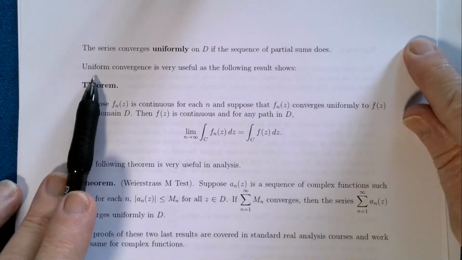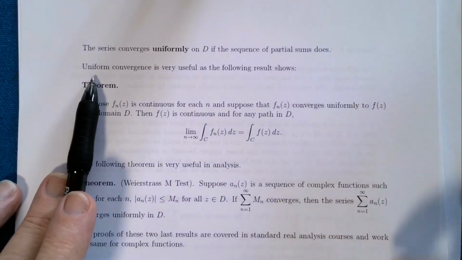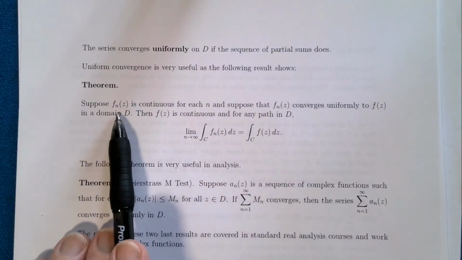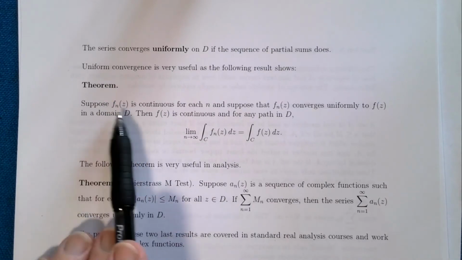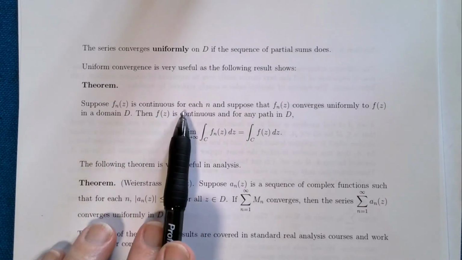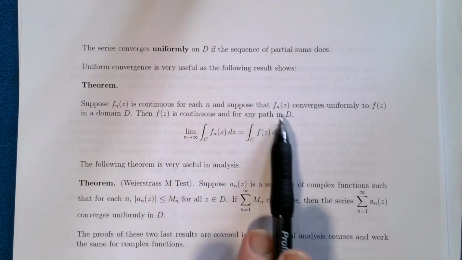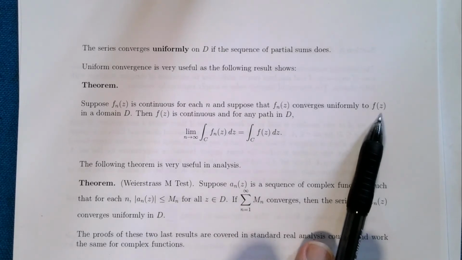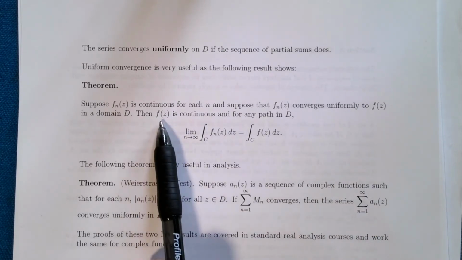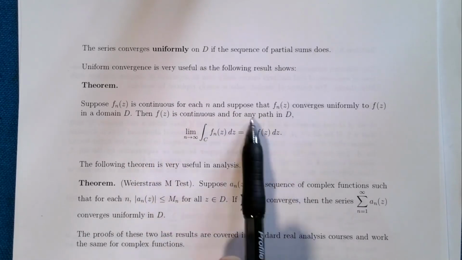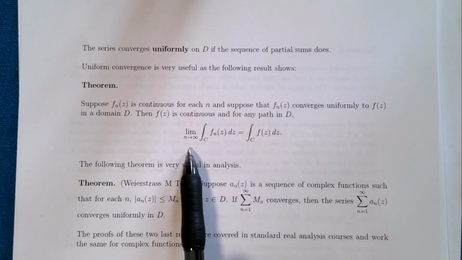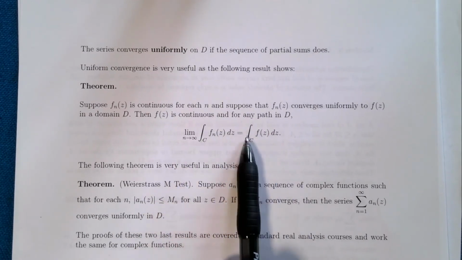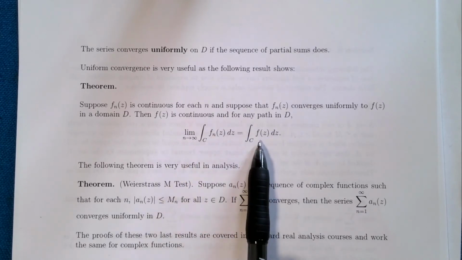Uniform convergence, of course, is very, very useful, as the following result shows. It says that we can interchange limits and integrals. So if f sub n of z is continuous for each n, and we suppose that this converges uniformly to some function f of z in the domain, then f of z, the limit, is continuous, and for any path in D, the limit of the integral of this sequence is equal to the integral of the limit of the sequence, and the limit of the sequence, of course, is f.